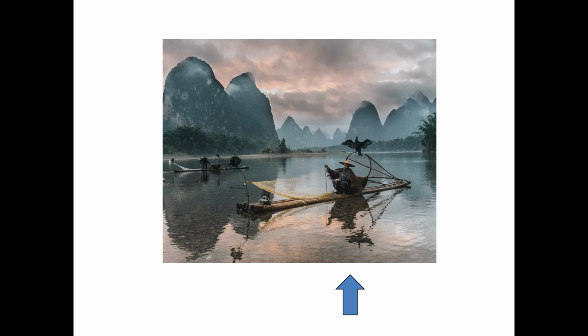In this one, the horizon line is actually a little bit below the third mark. I was emphasizing more the man who is the fisherman. Otherwise, if it had been lowered, it would have cut off the tops of the mountains, which I think are an important part of the composition.